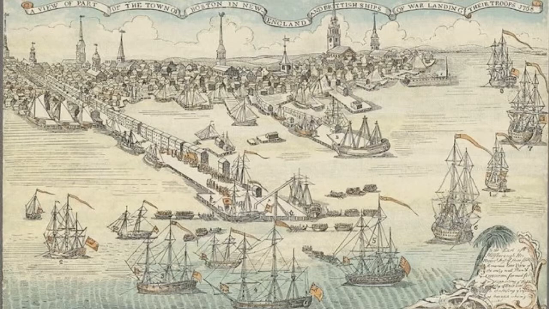So in this image, you can see Paul Revere's drawing of Boston Harbor, and the artists at the time liked to show ships coming in and out and coming and going from harbors, and that was an indication of economic prosperity. But here you can see the ships are docked off harbor, waiting to be able to land.